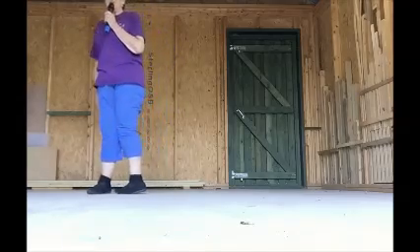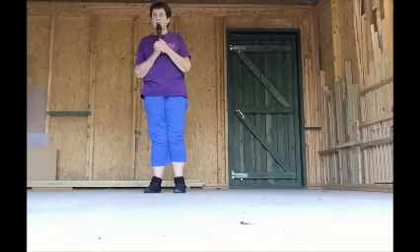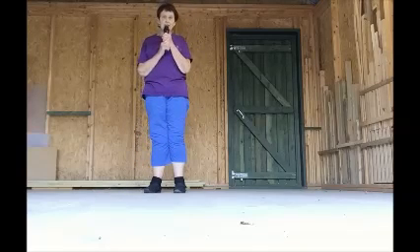So that's a grapevine, which is a very, very popular step. It's done in all dances. Have a practice of it, practice at home, when you're at the kitchen sink, in the supermarket. People think you've gone crazy, but you know you haven't, you're just practicing your dancing. What's wrong with that?